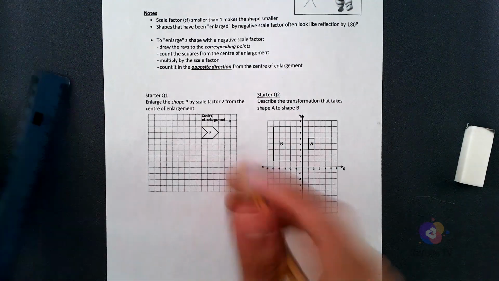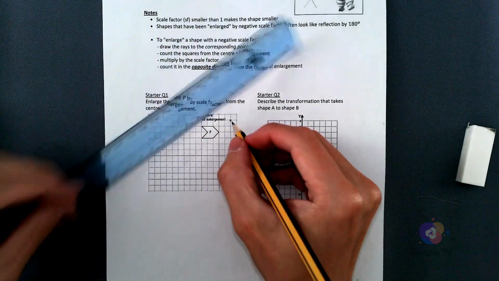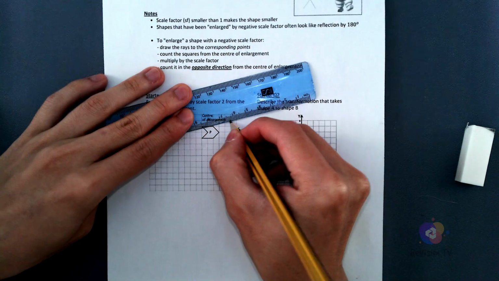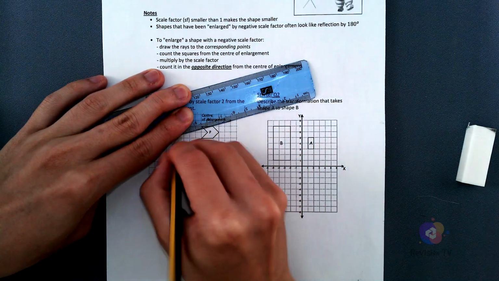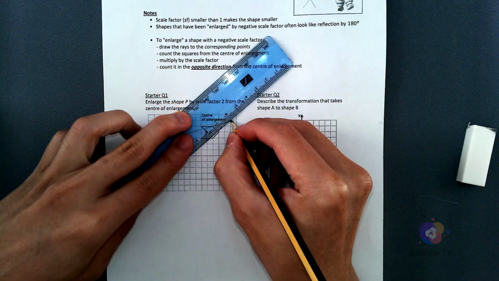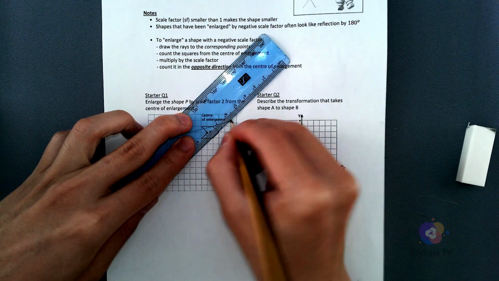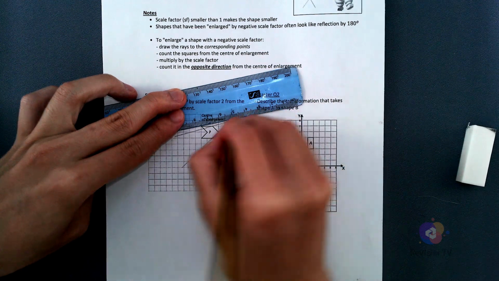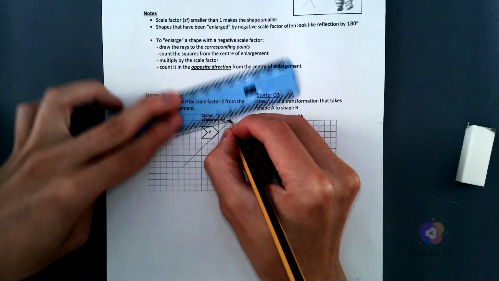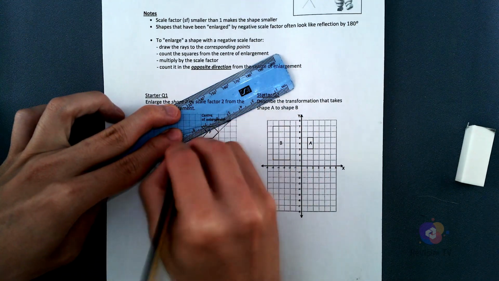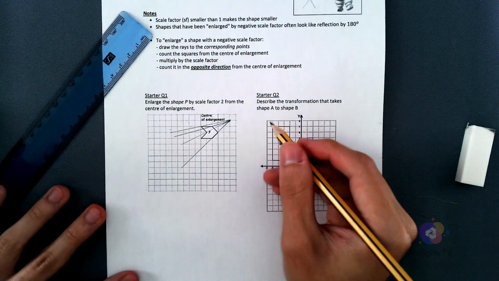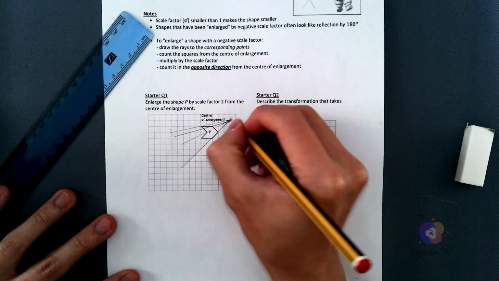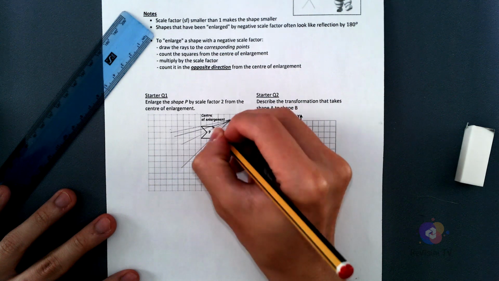First things first, we're going to join up the points from the center of enlargement. So we're going to join them up. Use a ruler and a pencil. Ruler, because you want to make it as straight as possible. And a pencil, because chances are you're going to make a mistake, like I did when I was recording. I made lots of mistakes. But anyway, next, you're going to count up the squares from the center of enlargement to the point.